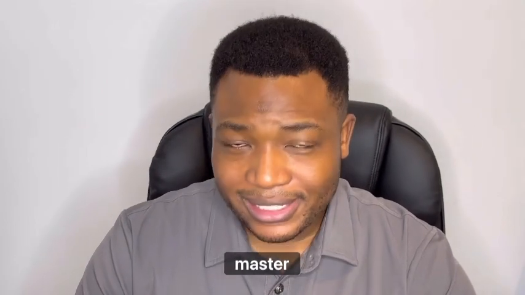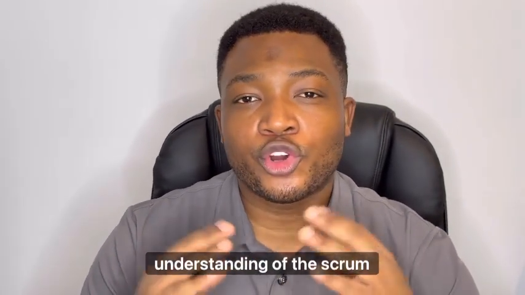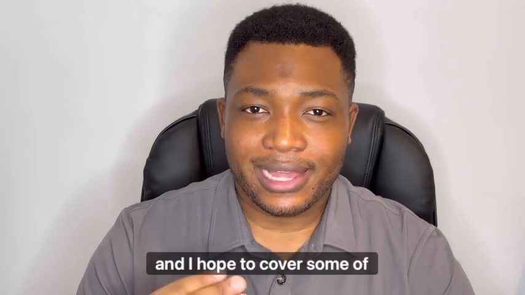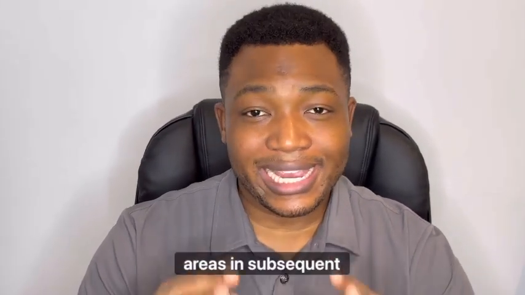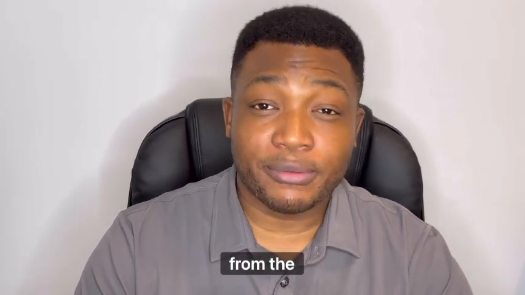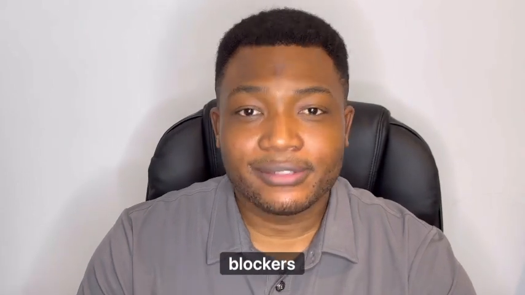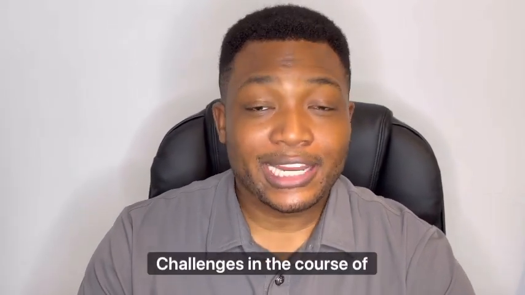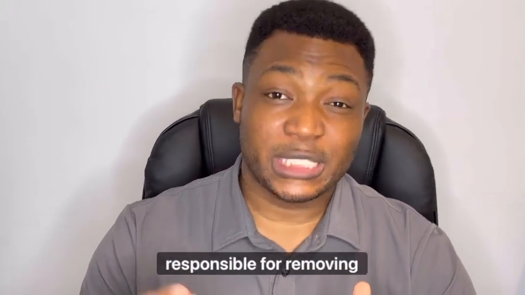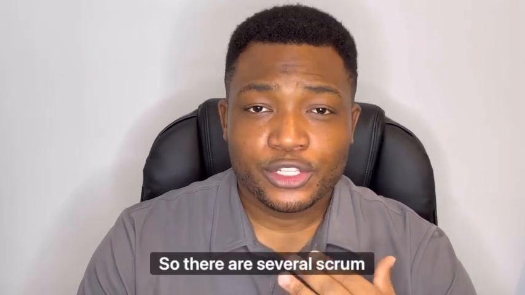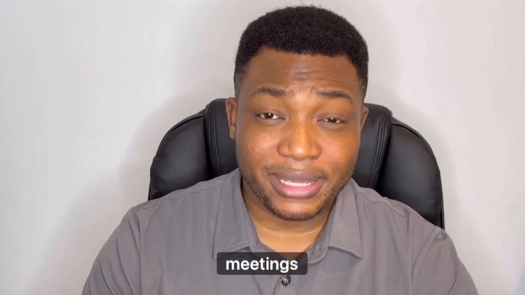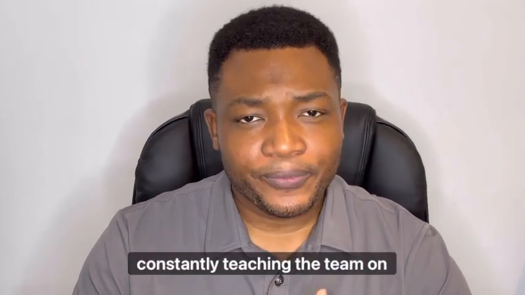To be a Scrum Master, you should have an understanding of the Scrum framework. And I hope to cover some of those areas in subsequent videos. So that's a major requirement. What does a Scrum Master do? You would be responsible for removing impediments from the team. That is, if they have any blockers, simple word challenges in the course of their work, you are the one who's responsible for removing those impediments. You're also responsible for facilitating meetings. There are several Scrum meetings. So you are facilitating the meetings, constantly teaching the team on the Scrum values.